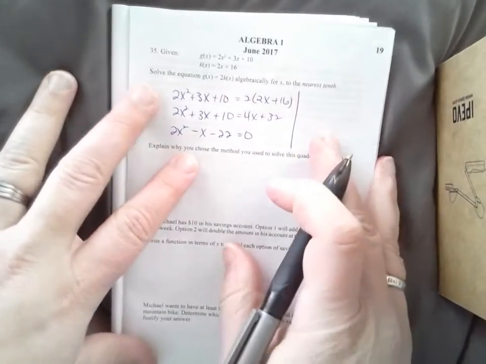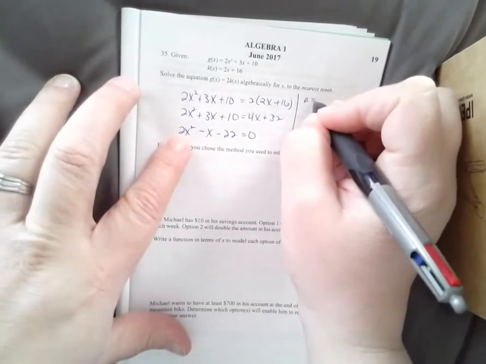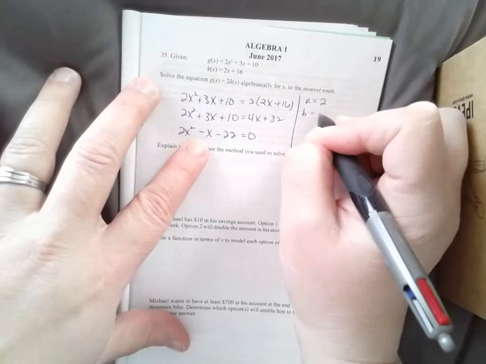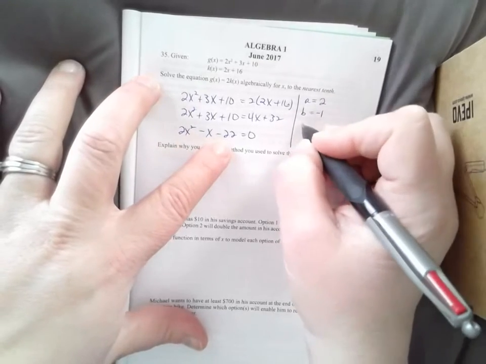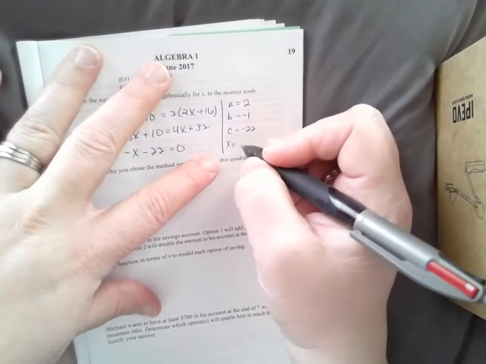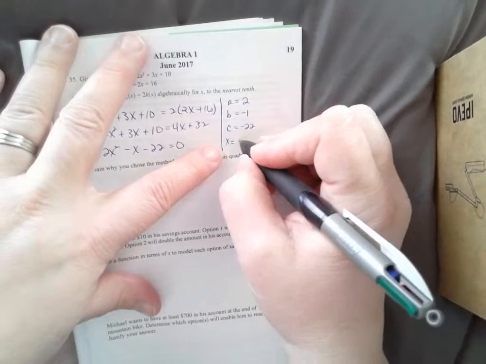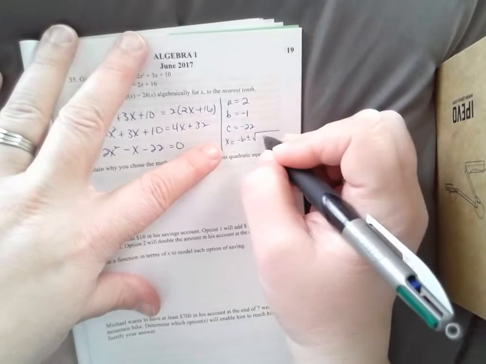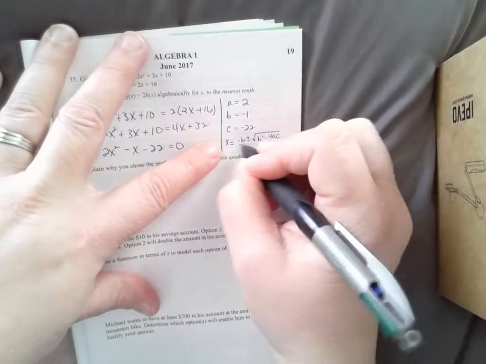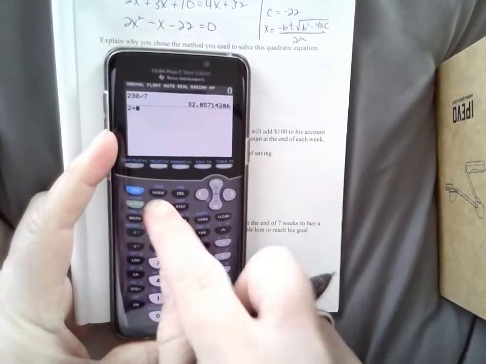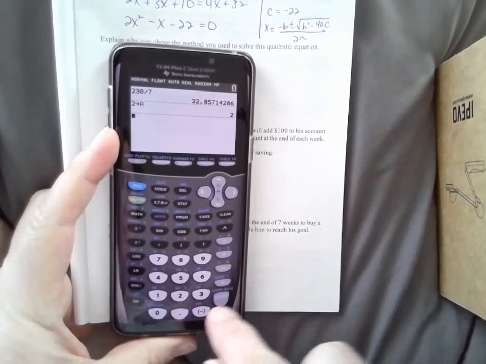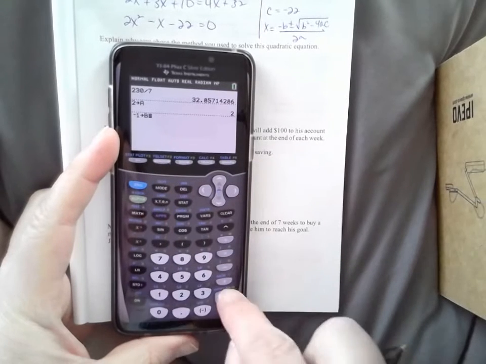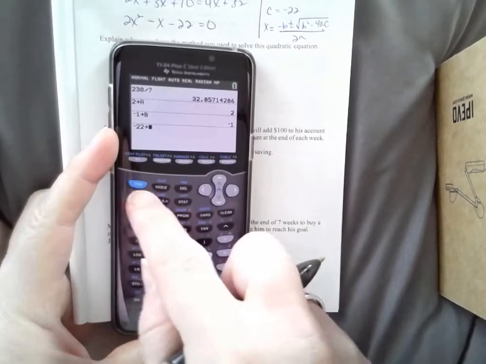And there's this thing called the quadratic formula. You let a equal the coefficient of the first term, b equal the coefficient of the second term, and c equal the coefficient of the third term. The quadratic formula is given. You can look it up in your book. It's negative b plus or minus the square root of b squared minus 4ac all over 2a. All you have to do is store those numbers in the calculator. So 2 stored into letter A, negative 1 stored into letter B, and negative 22 stored into letter C.